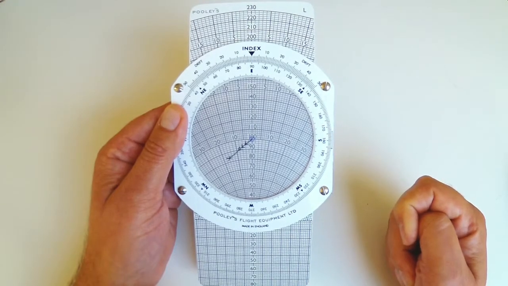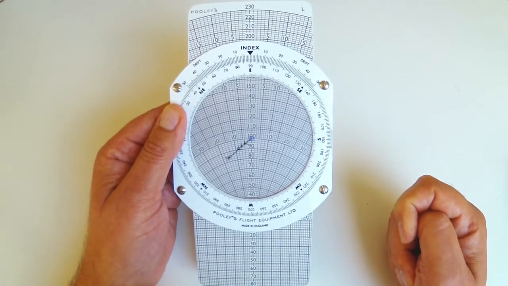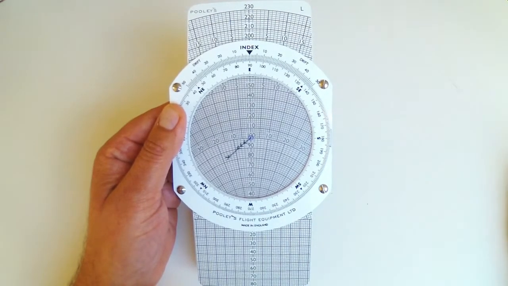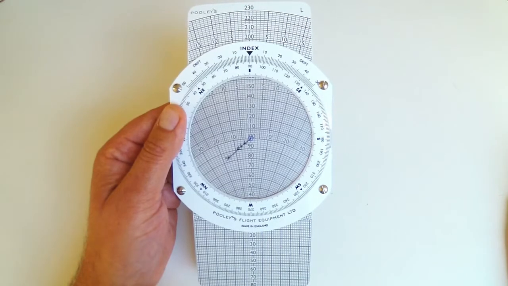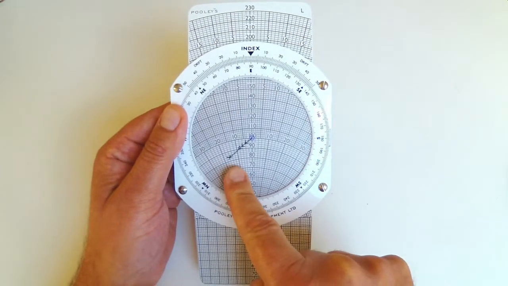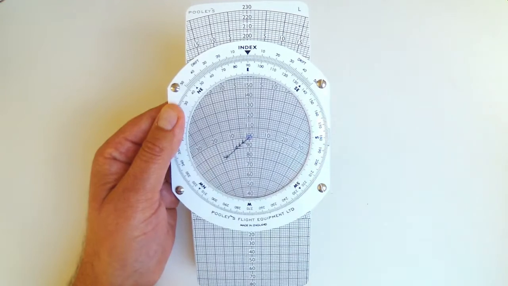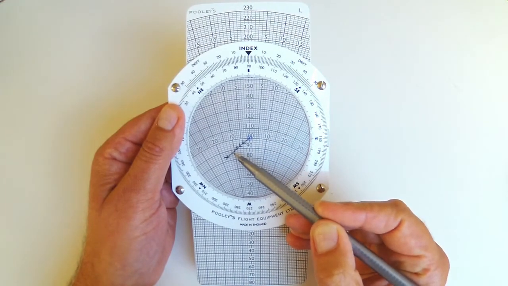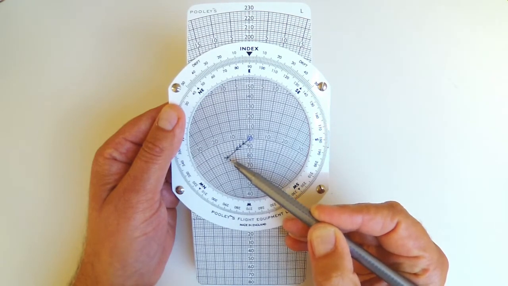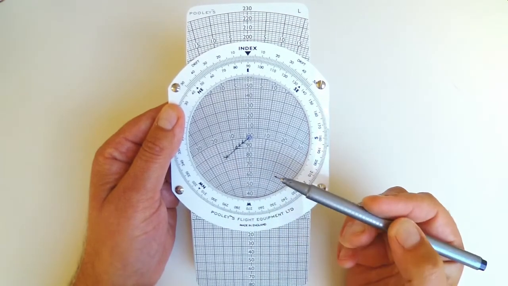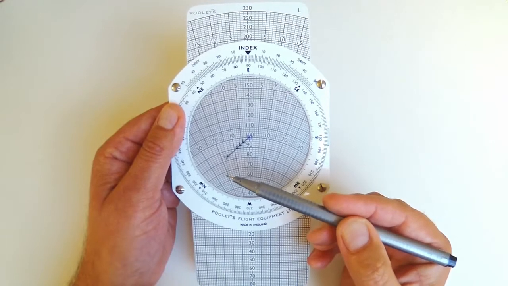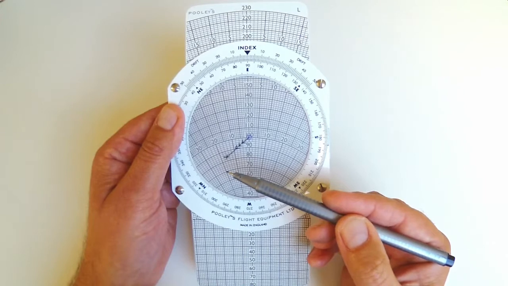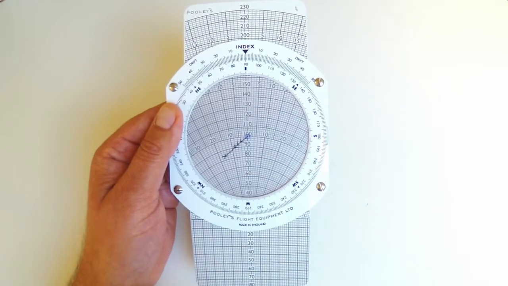In order to maintain an accurate track or course, we're going to need to steer a little bit to the right to compensate. How much to the right? Well, the amount is shown here. We can see that we're drifting by 10 degrees, 12, 14, about 16 degrees to the left. So in order to counteract that, we probably need to steer something like 16 degrees to the right.